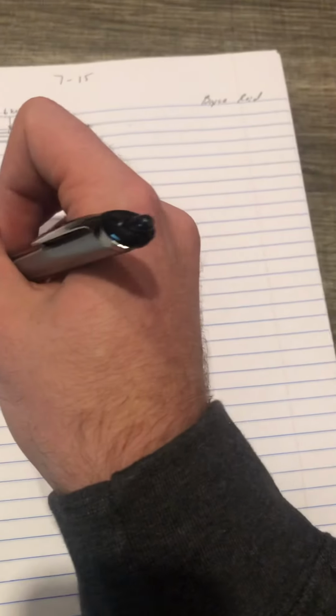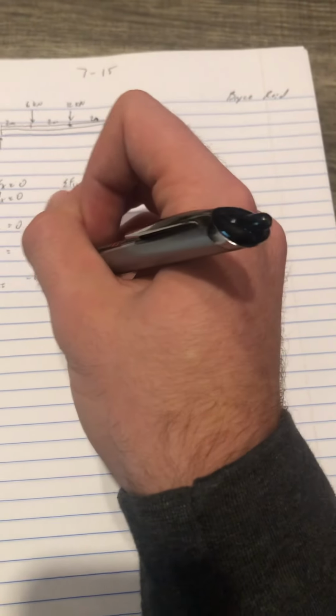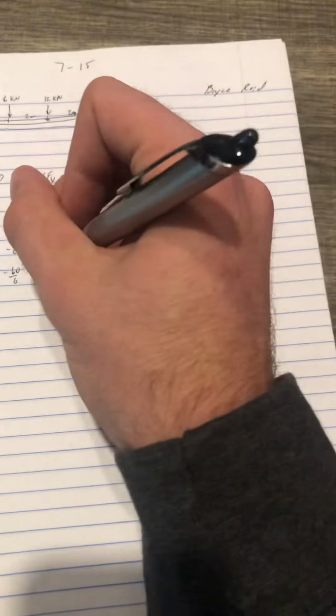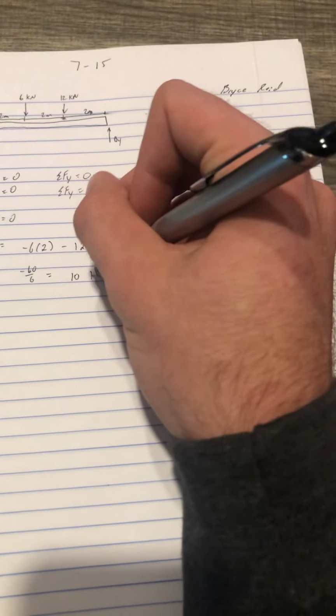And we'll find that B equals 60 divided by 6, which equals 10 kilonewtons.